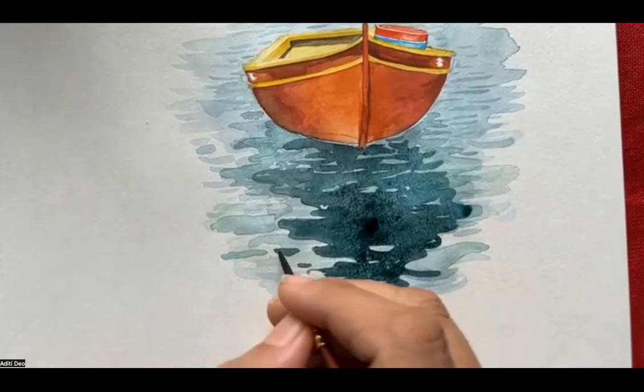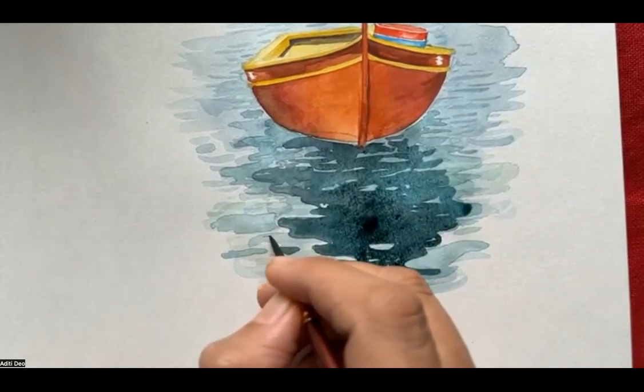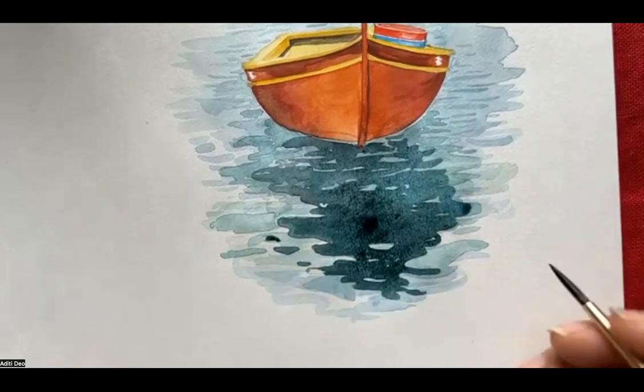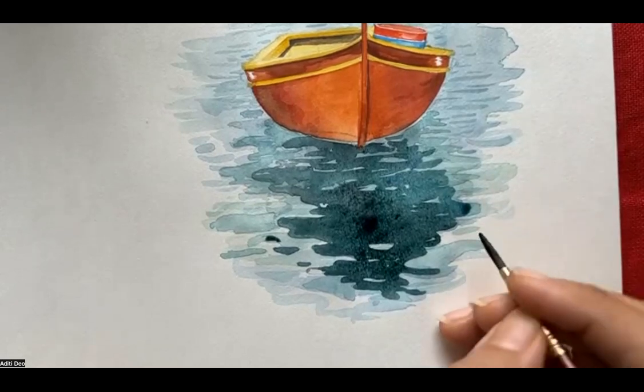And then a few stray strokes like these would look nice.